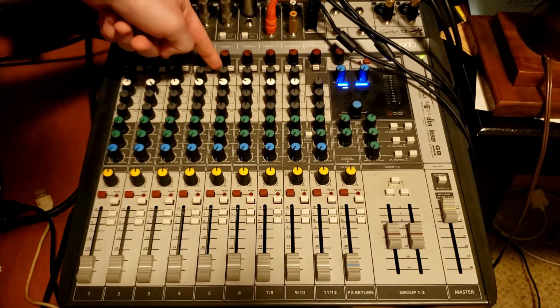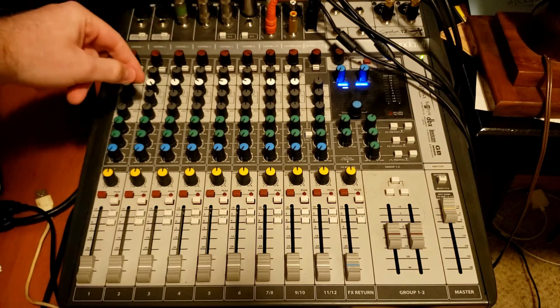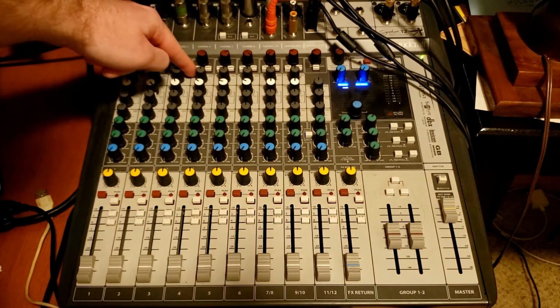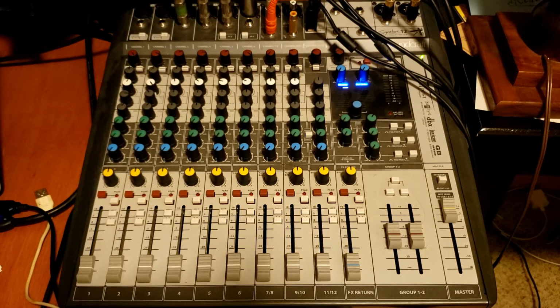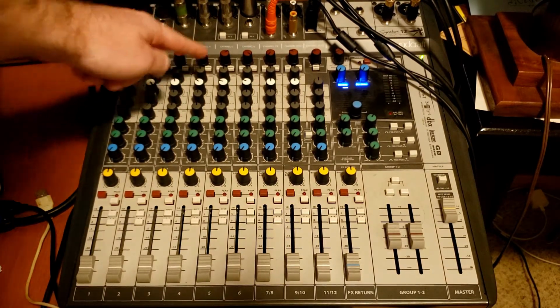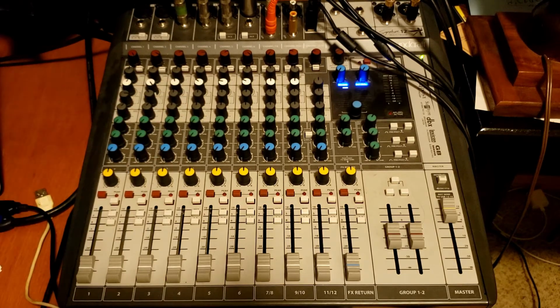And then the last two buttons are right below the gain knobs here. The first one is a 100 Hertz roll off, and the second one is a USB return. The 100 Hertz roll off is really good for when you're recording microphones and you don't want to get some of the low end air noise that's on the microphone. And the USB return is for if I want to route audio from my computer to one of these specific channels.